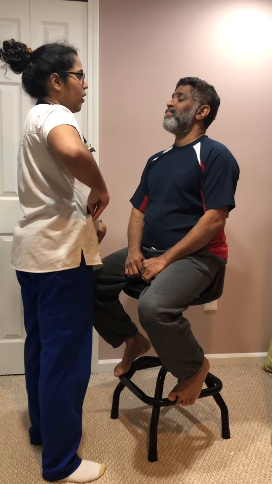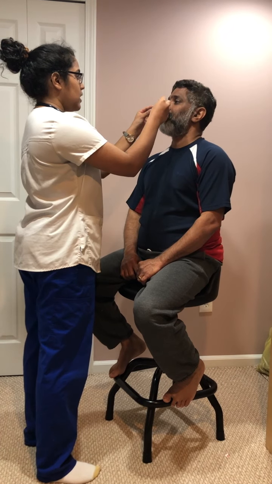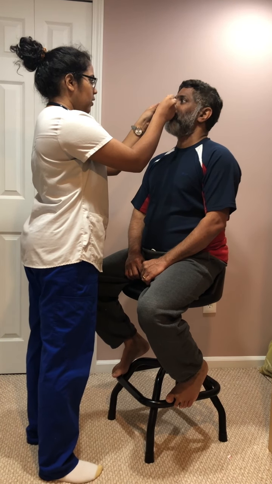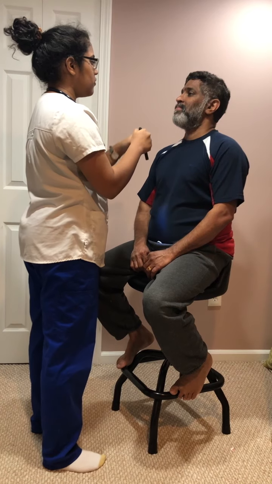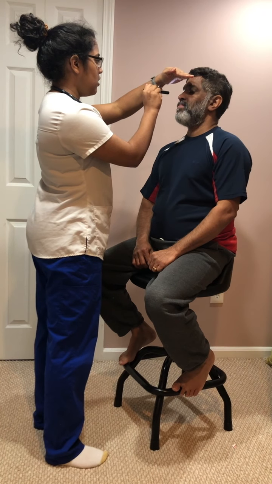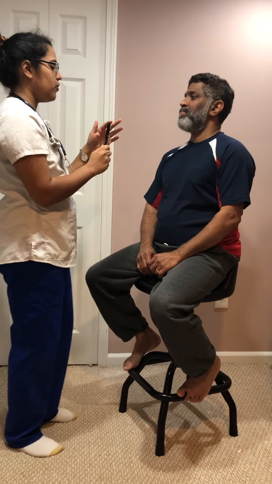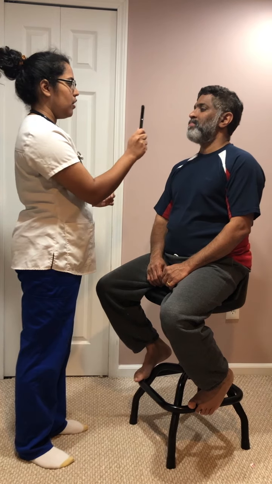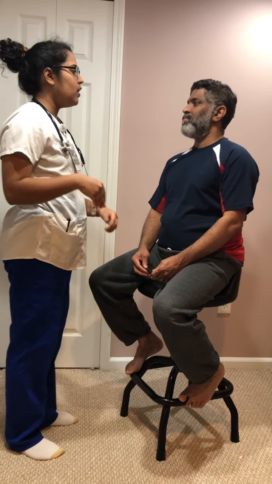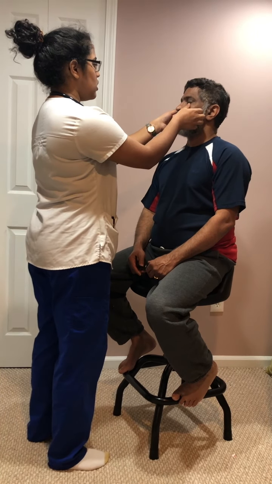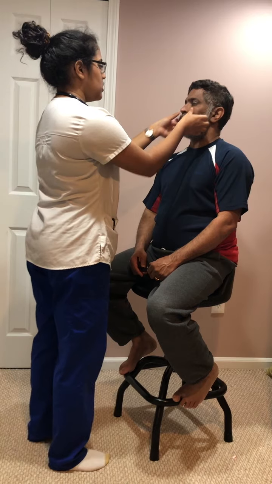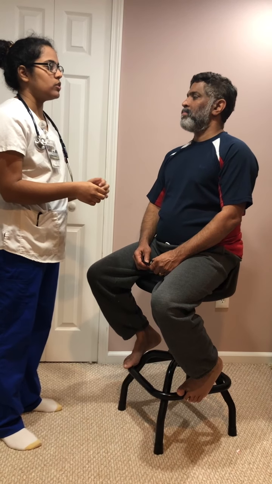Okay, open your eyes. I'm looking for symmetry, presence of pupils, equality, roundness, and size. They're equal and equally about a size 5. I'm going to check for their reaction to light. And good. Now I'm going to check for your accommodation. Can you please look right here and follow it? Good. Now I'm going to pull down your eyelids and check your conjunctiva. Patient's conjunctiva are pink and moist with no drainage or signs of infection.